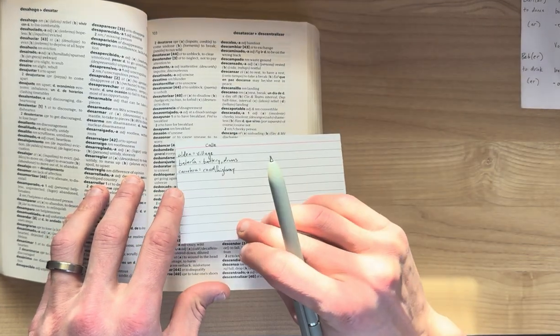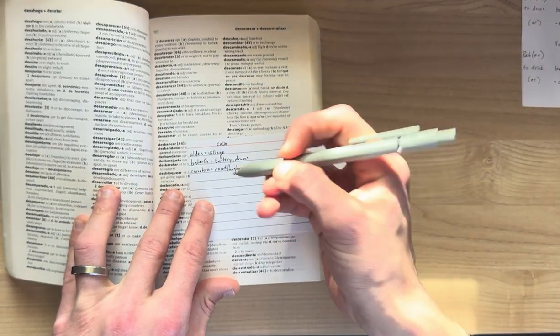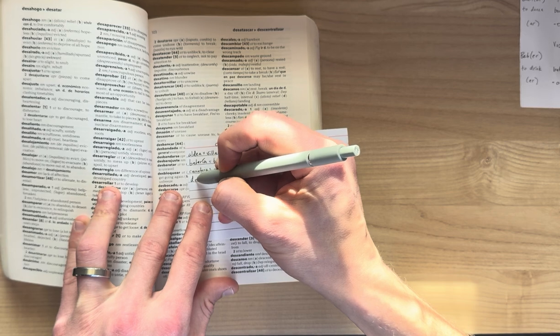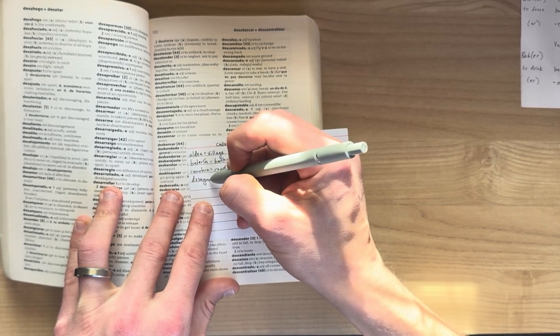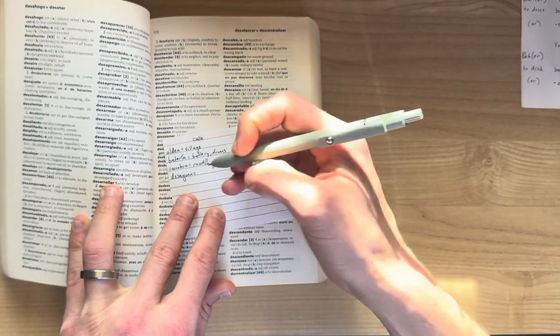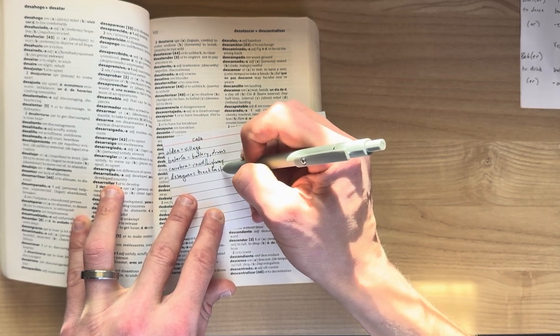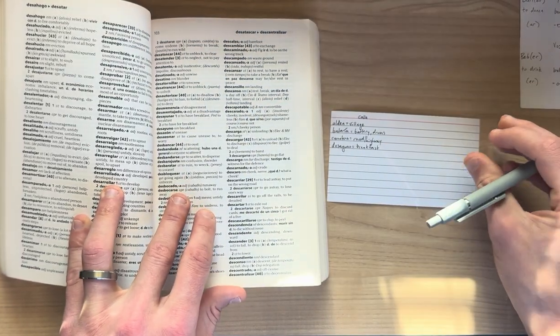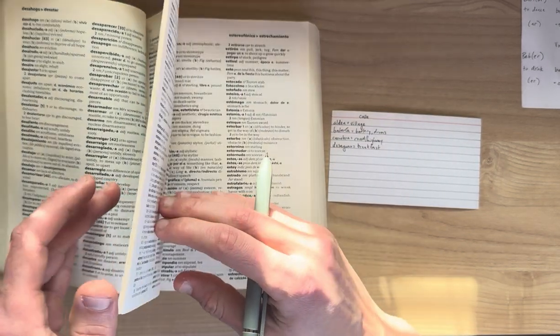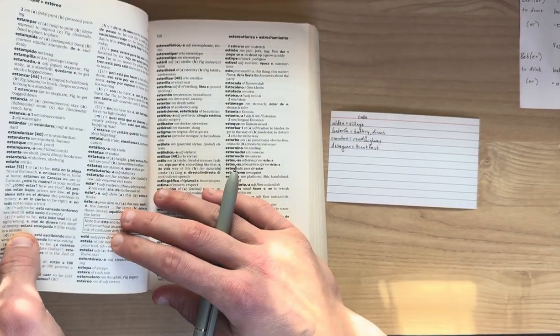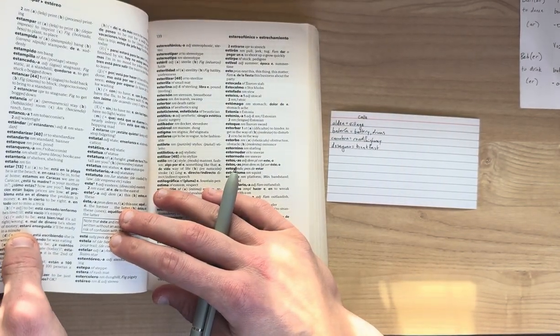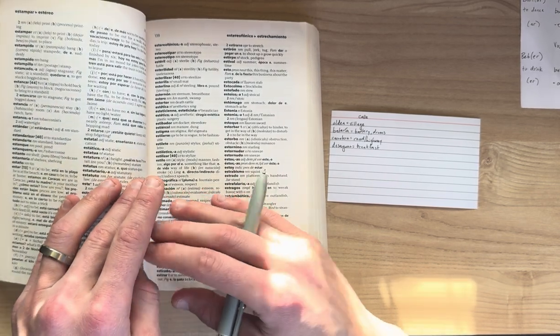Alright, now we're in D's. A very good, easy word to use and learn. Desayuno. Breakfast. Some of you can't get by without it. Some of you do without it every day. Desayuno. Breakfast.